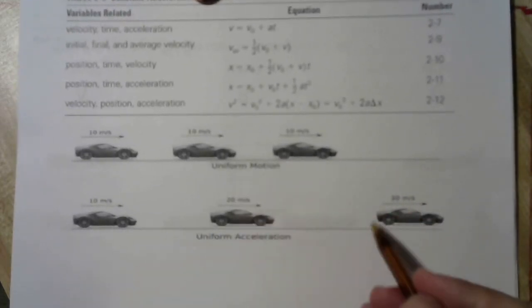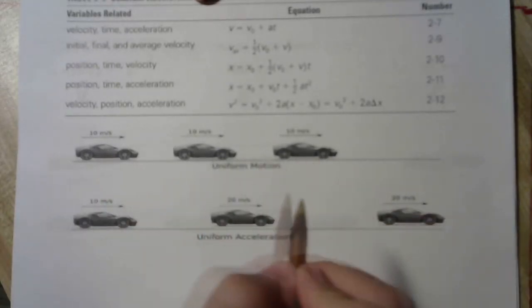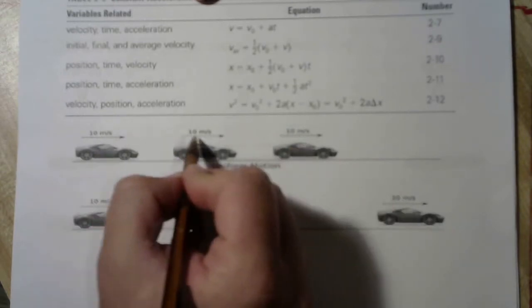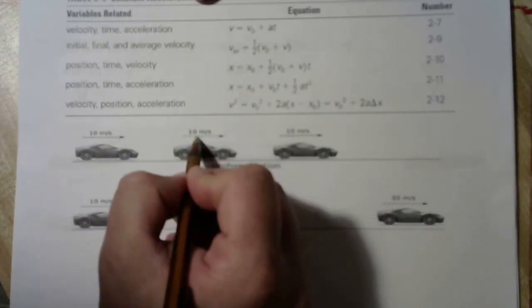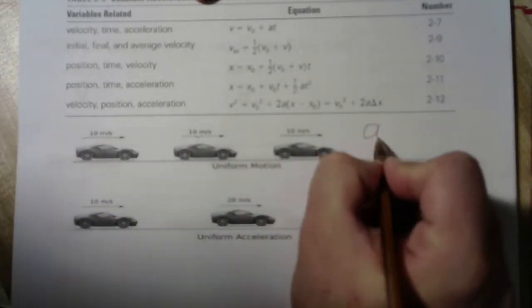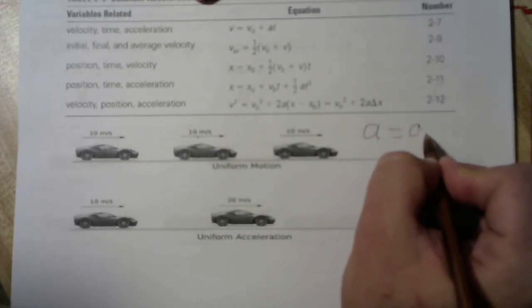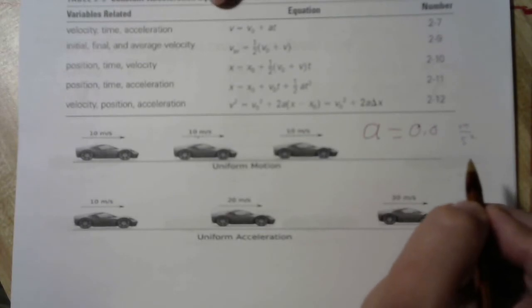I have two cars. The first one at three positions has the same velocity. The velocity is constant. It is 10 meters per second, and the acceleration in this case is constant and equal to 0 meters per square second.